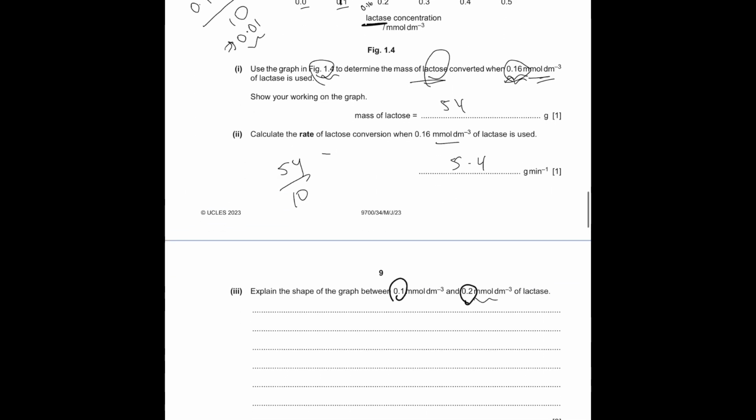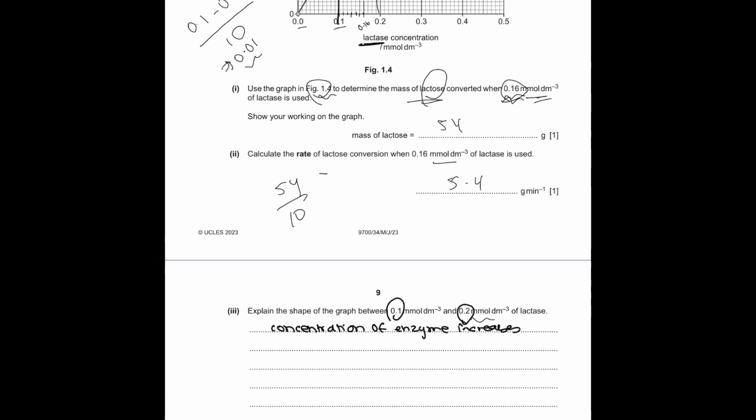So we're going to say the concentration of enzyme increases, and as the concentration of enzyme increases, we're going to have more free active sites. So with more free active sites there will be more successful collisions.